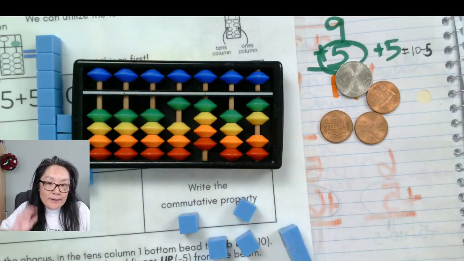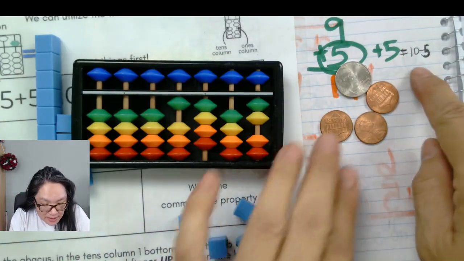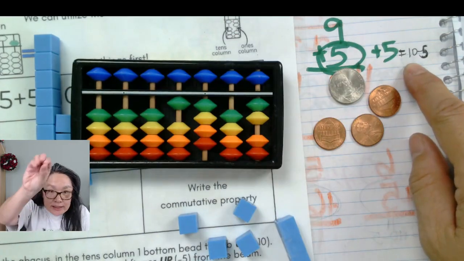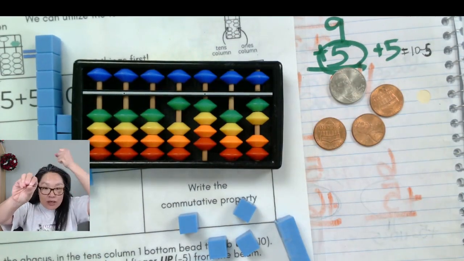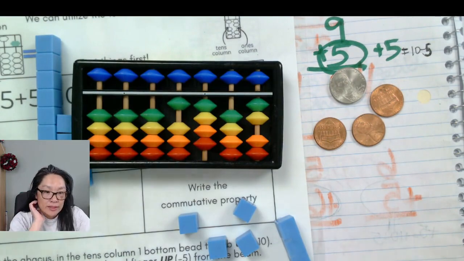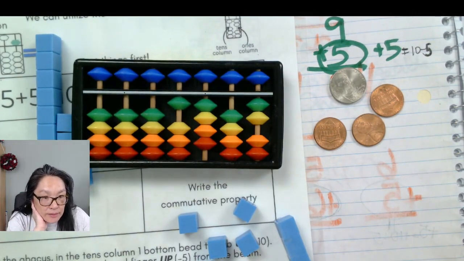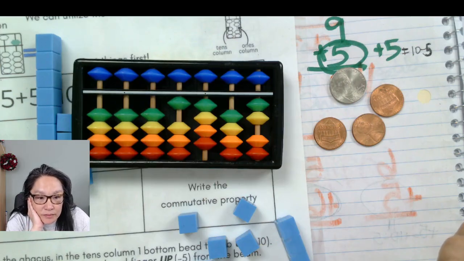That's probably what it is. It's the trading in. This plus the 10, we have to trade it, but that's too much. So we have to take it away. So we're shaving off a little bit, if that makes sense. Yeah, I think that's what it is. Maybe that way makes more sense.